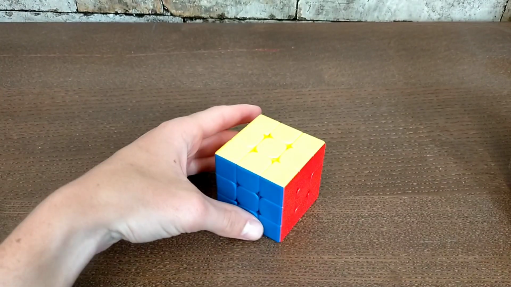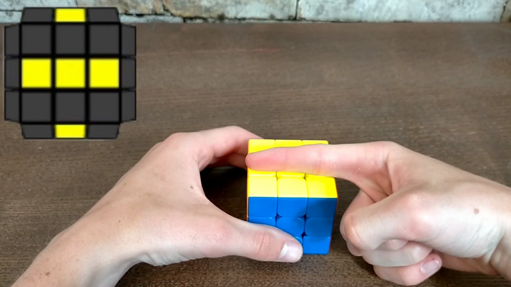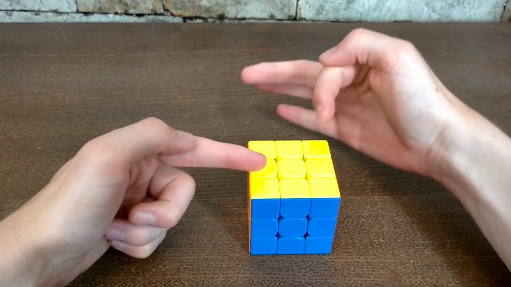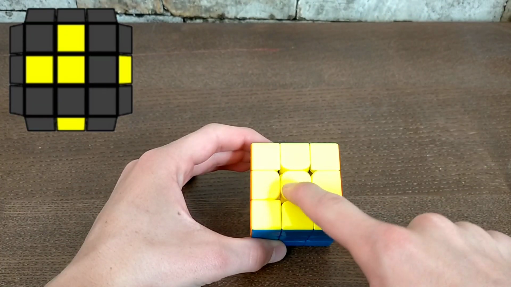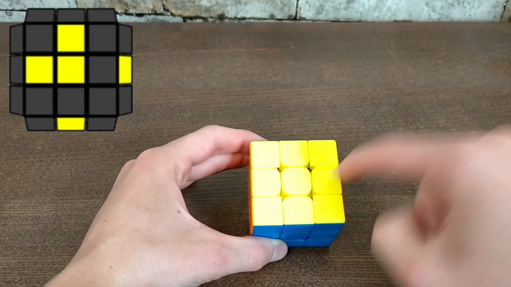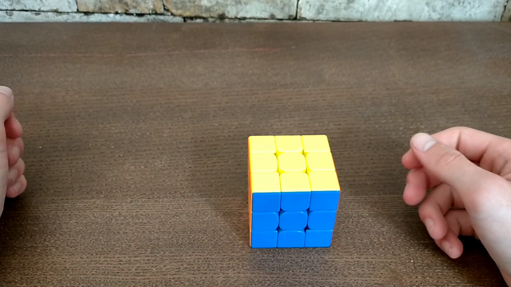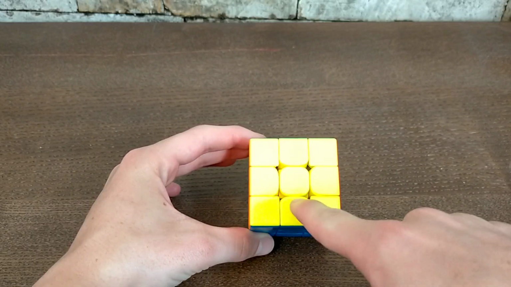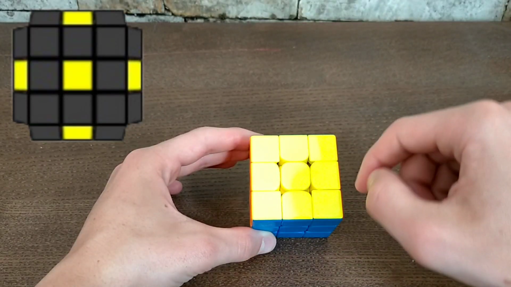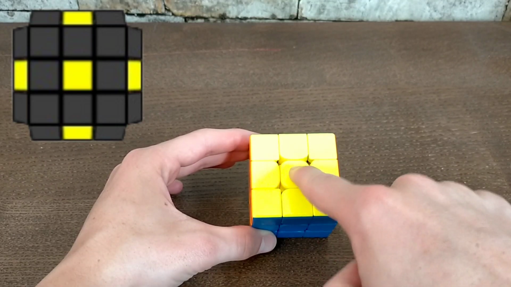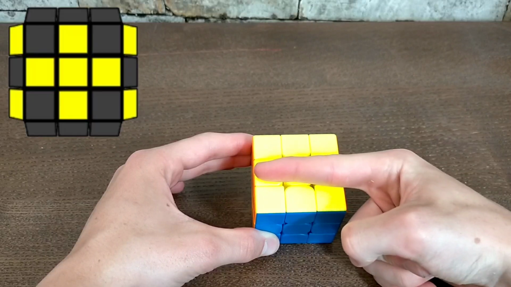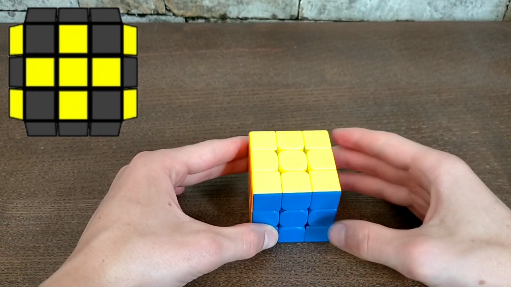I'm gonna teach you easy 2-look OLL. The first step of 2-look OLL consists of 4 different cases. One is where you have a yellow bar like this. Two is where you have a yellow elbow or corner, so like this, or like this, or like this. Three is where you don't have any of the yellow edges upwards, so it's just the yellow middle piece. And four is where the entire yellow cross is solved.